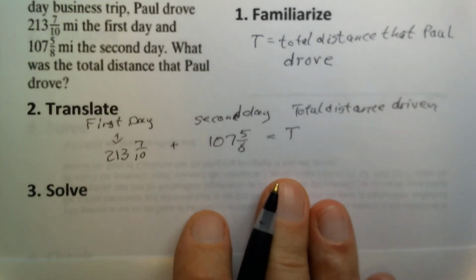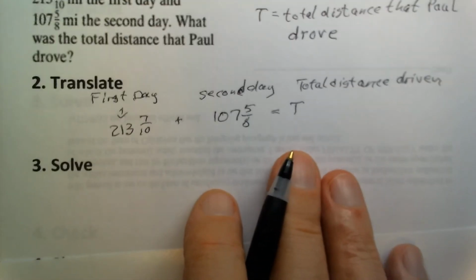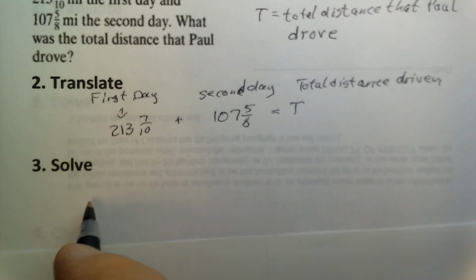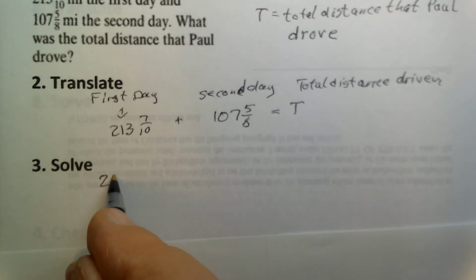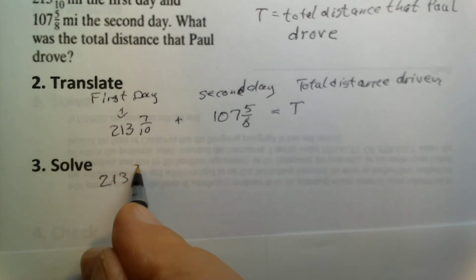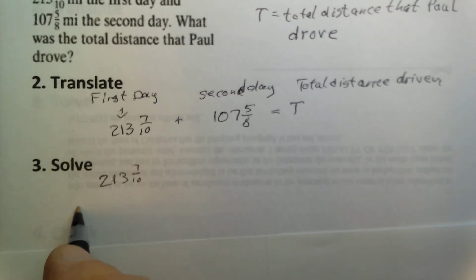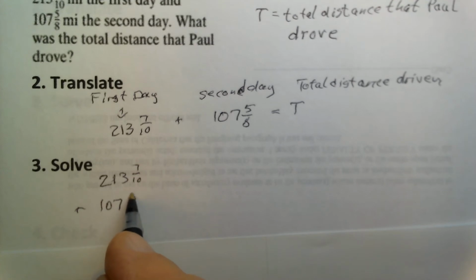So now we're going to solve this by adding 213 7/10 plus 107 5/8.